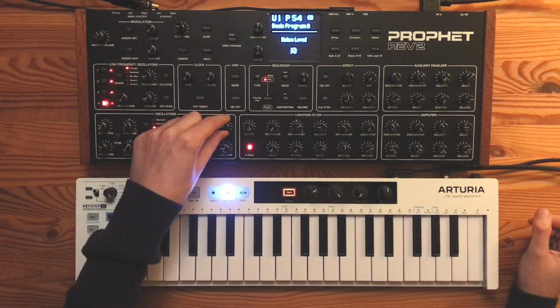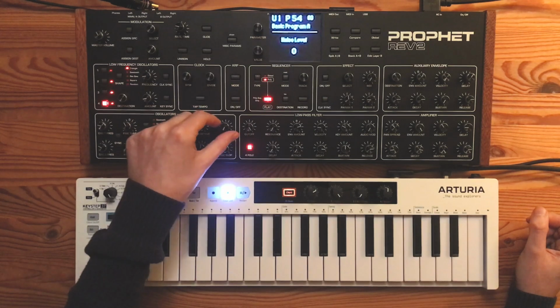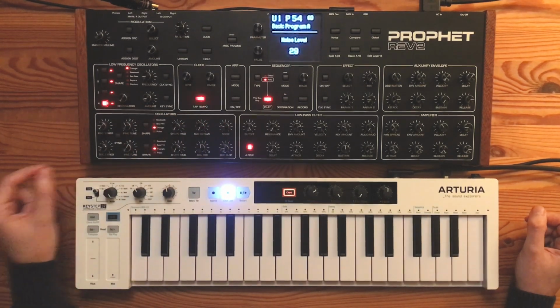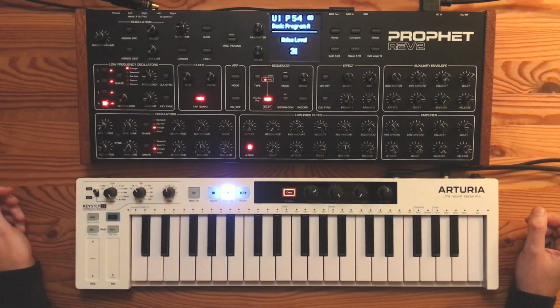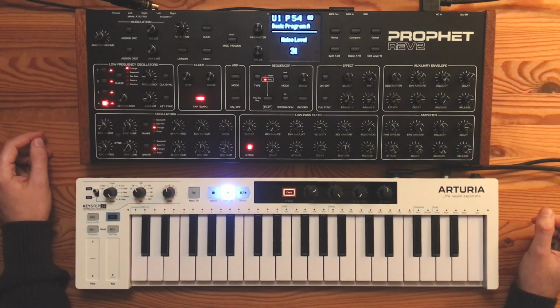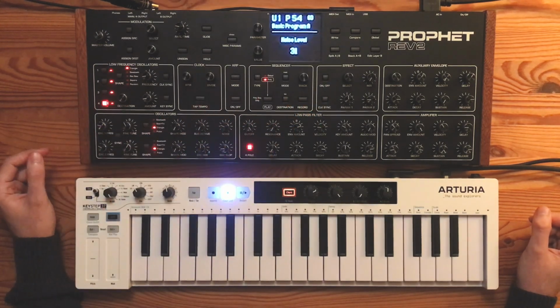Let's also play with the noise level to add some additional harmonics to this. It's almost time to bring back the shifting rhythmic pattern with the LFOs, but first we'll add some reverb to this.